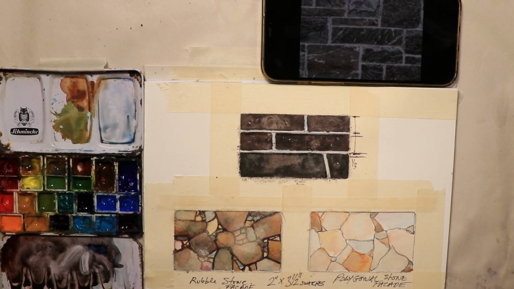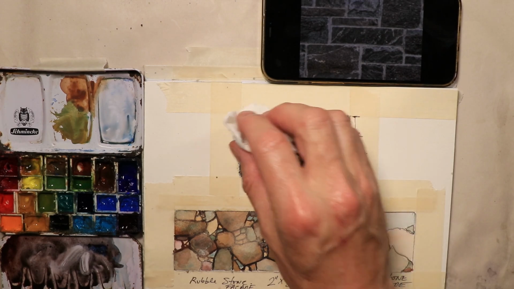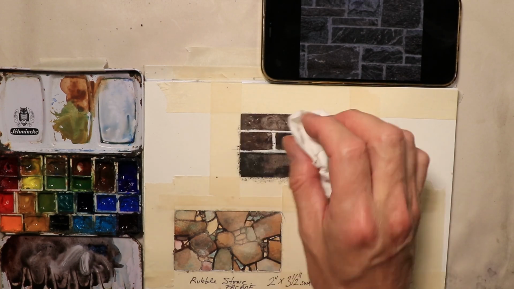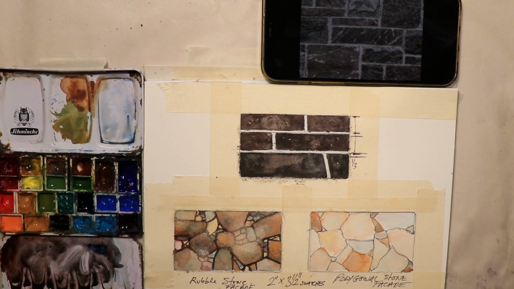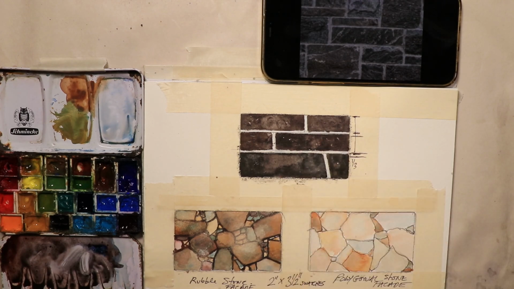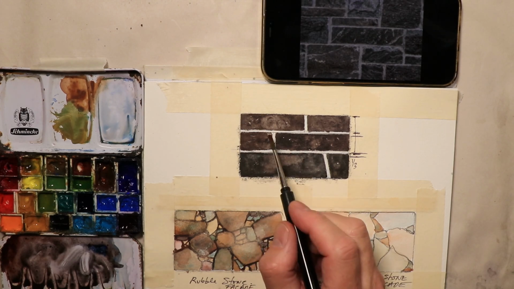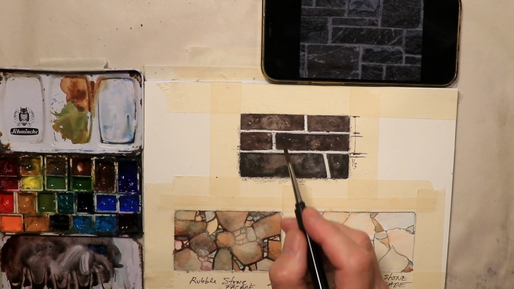And then you can also take a tissue and blot up. There we go. I think that looks really good. It's got a tiny little bit of a bluish gray look to it, but we didn't leave it too dark so that it would look off, you know. That looks like a good cement color right there. A little bit of that bluish green kind of look to it.